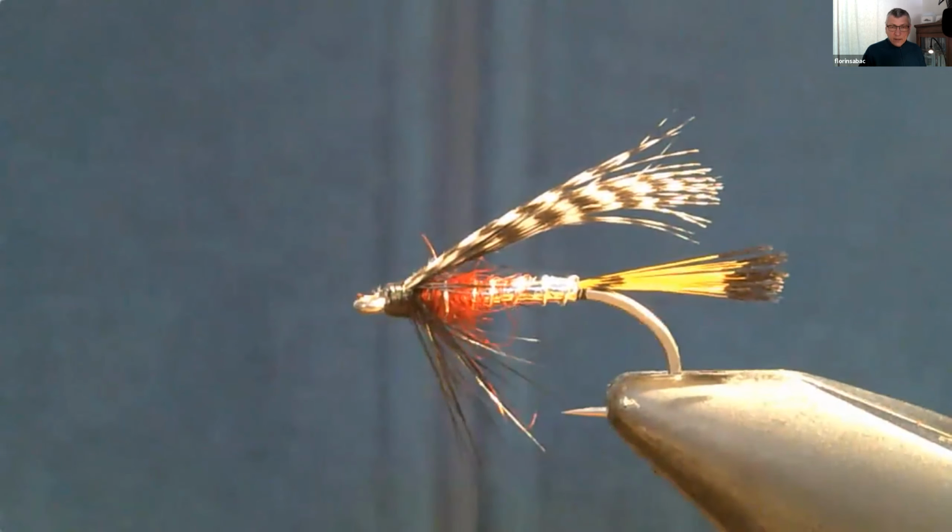Okay, and you can try to tie this as a fancy fly. You can go and look up pictures on the internet of those. I don't have anything tied that neatly. Or you can tie fishing flies, which is what this one is. And that's a lot easier.